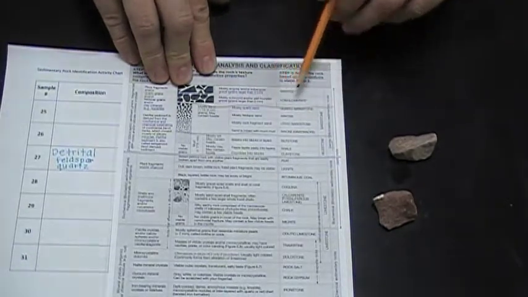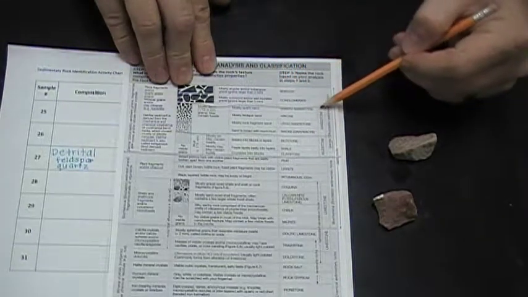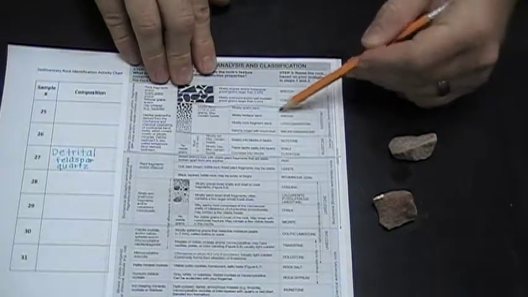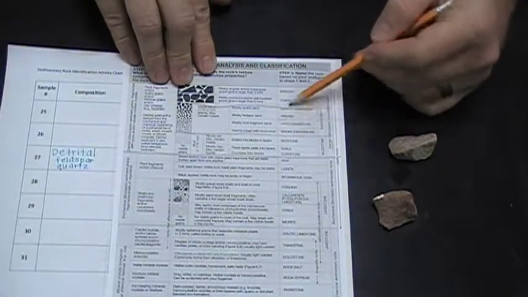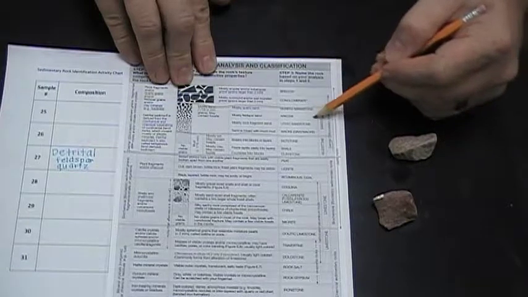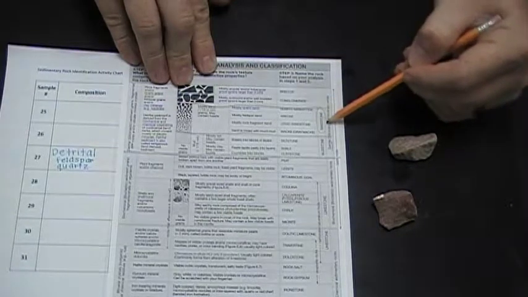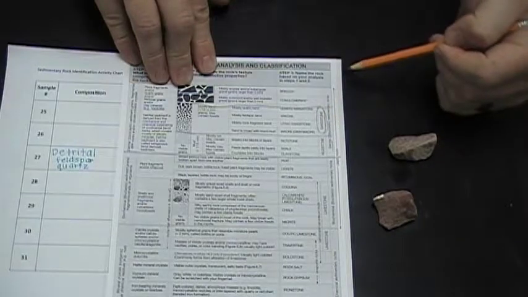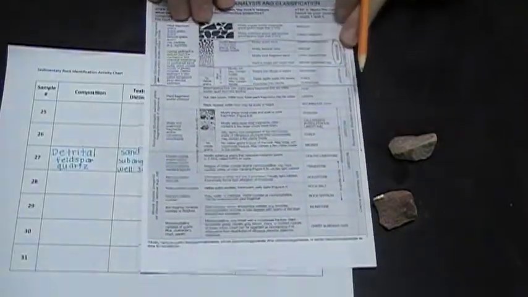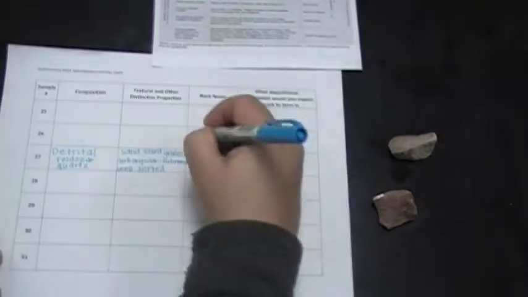Now, if we come across to our large category for our rock name, okay, again, these are the various subtypes. I'm only worried about our choices here at the end here. Sandstone. So if we come across based off of our sizes of our detrital rocks, this would be a sandstone.